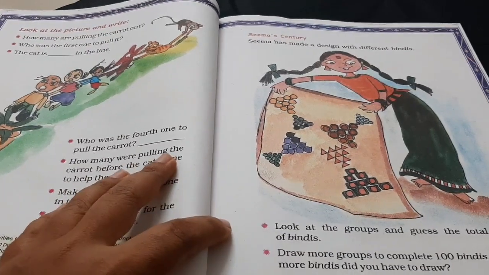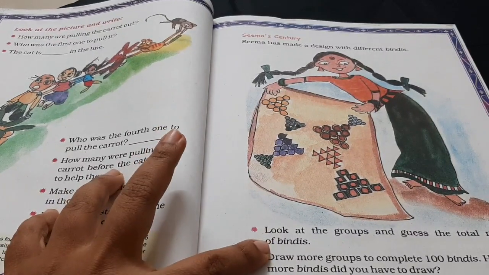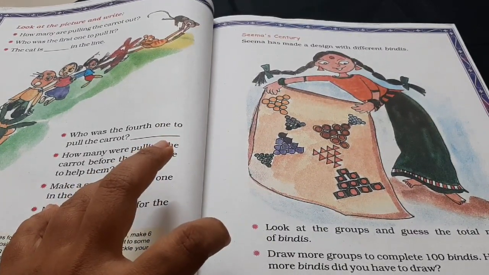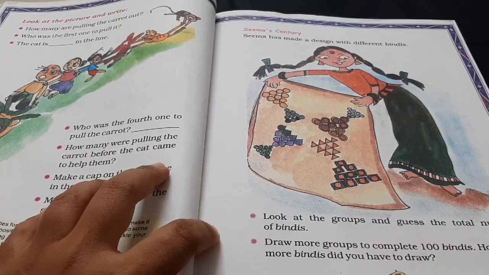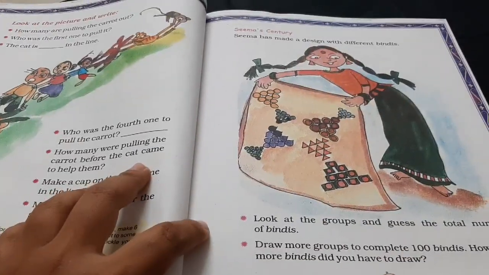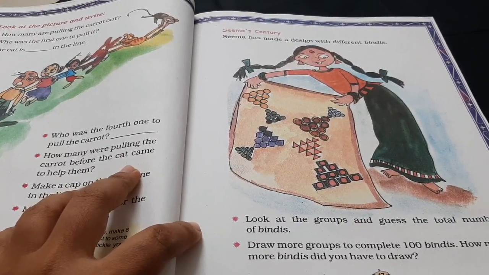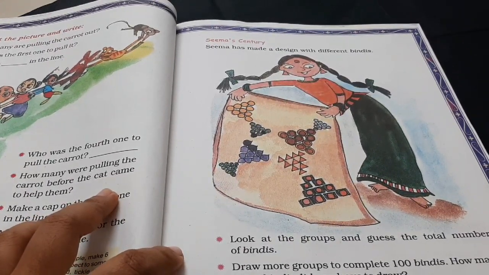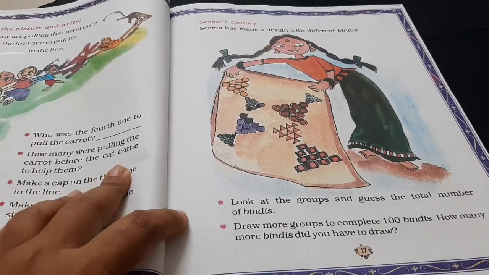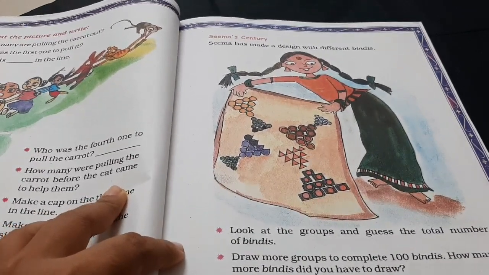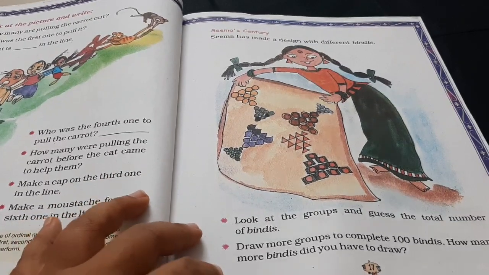So look at the groups and guess total number of bindis. How many bindis are there in total? 80. Draw more groups to complete 100 bindis. How many more bindis do you have to draw? 100 minus 80 is equal to 20. There are 20 more bindis needed to make it 100.